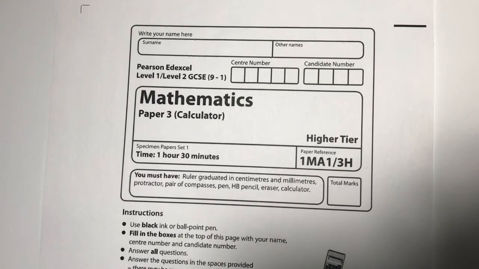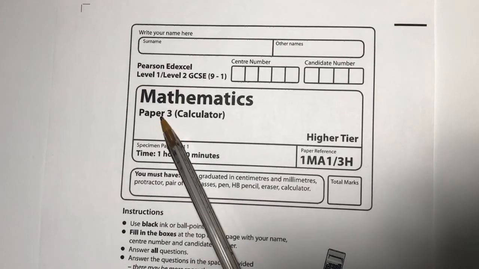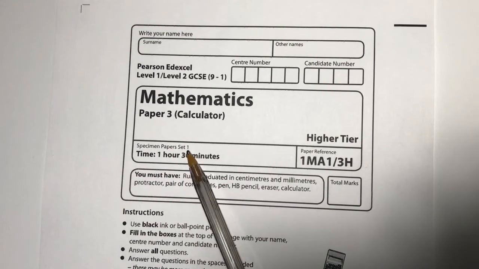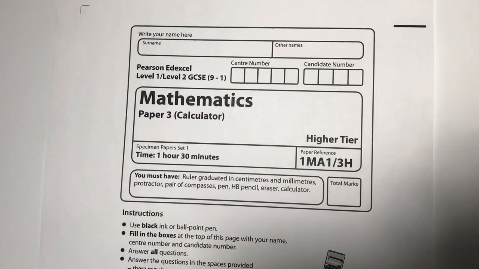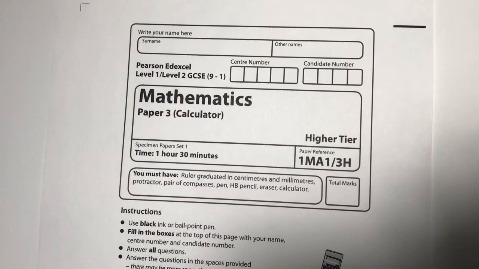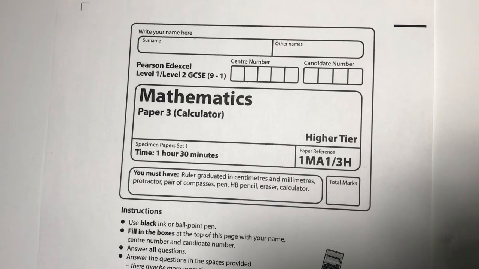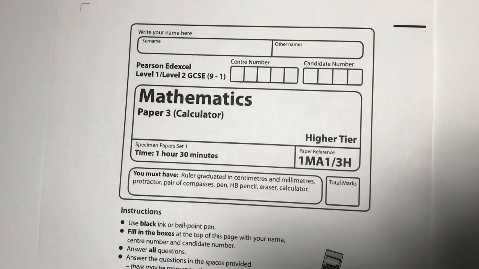Hi, this is the third video in the series where we've been looking at Paper 3, the specimen papers Set 1 for Edexcel. In the previous question we finished at question number 10, so we're going to move on with question number 11. Like before, I'm going to aim for this video to be about 25-30 minutes in length. Please do stop and start the video, have a go at each of the questions and then compare your answers.